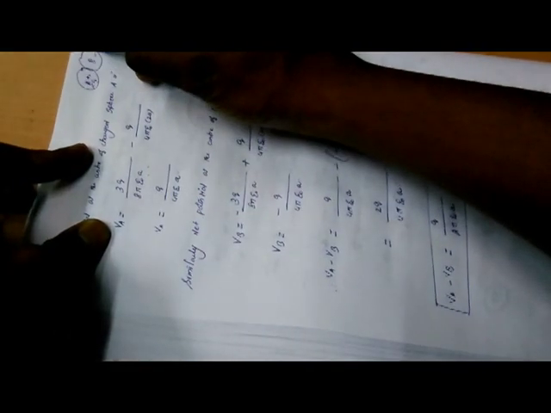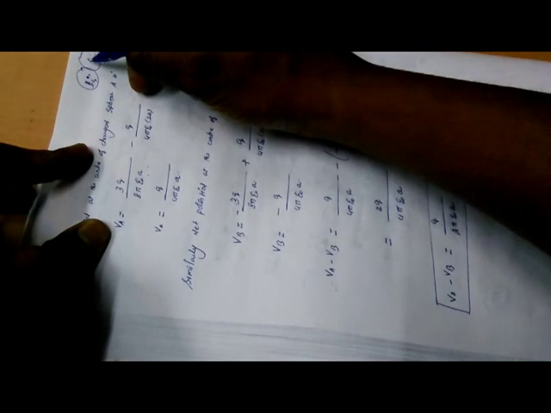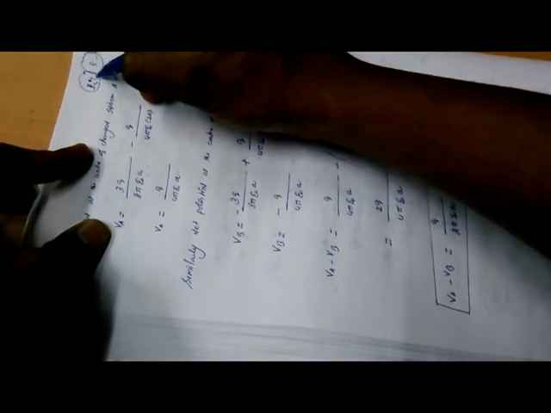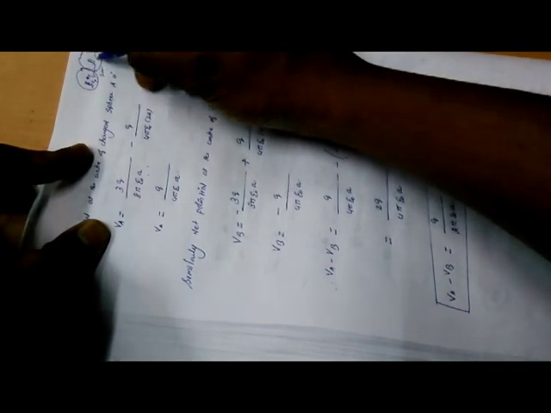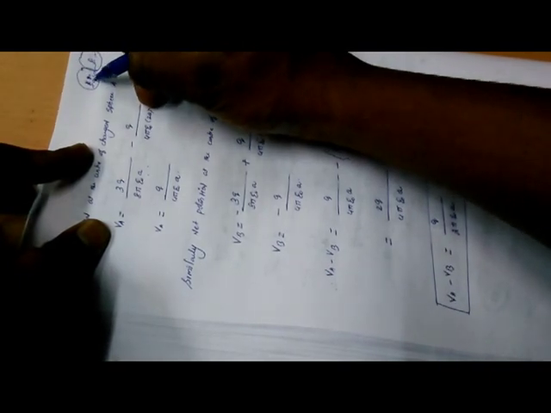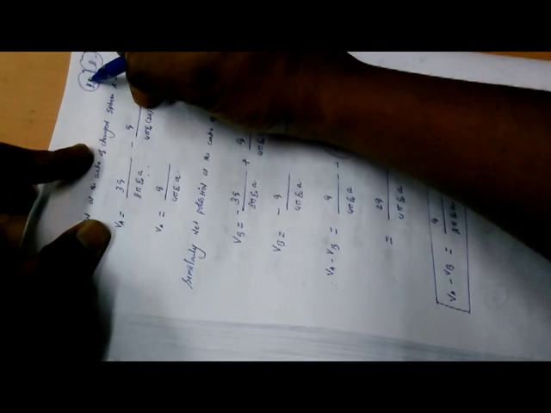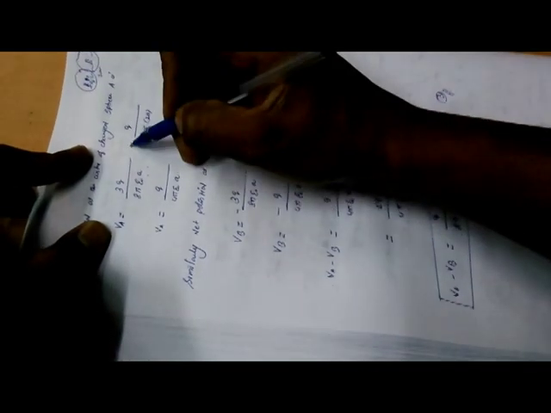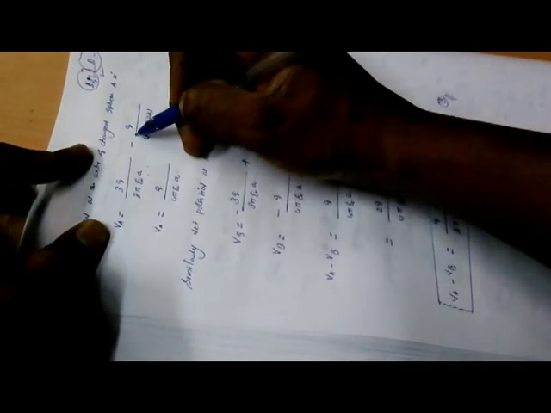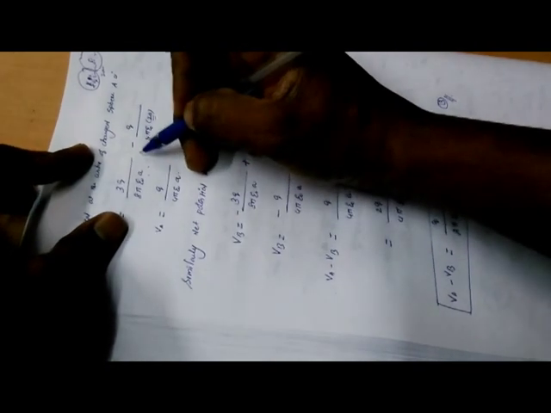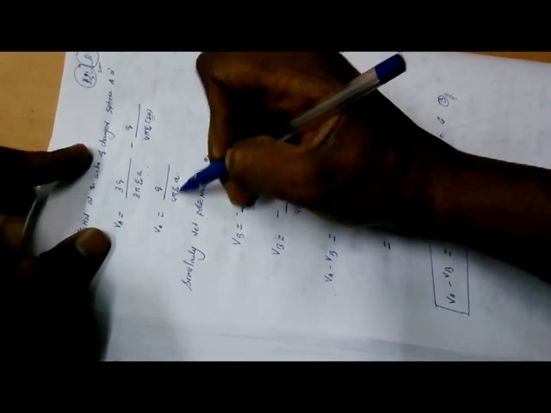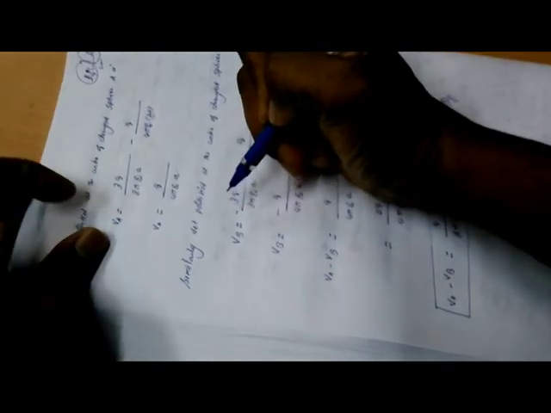Because of the minus q charge on sphere B touching it, the separation is 2a, so the potential due to that charge at the center of A is minus q divided by 4 pi epsilon, distance 2a. Simplifying these two, you get q by 4 pi epsilon a, that is VA.